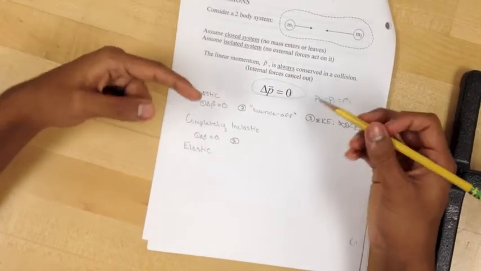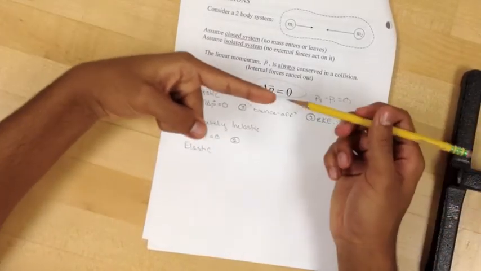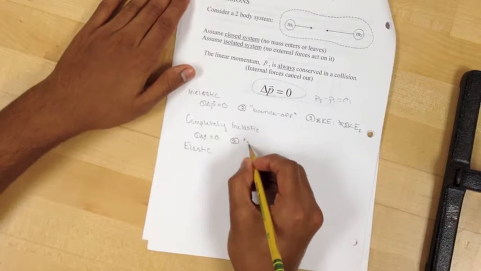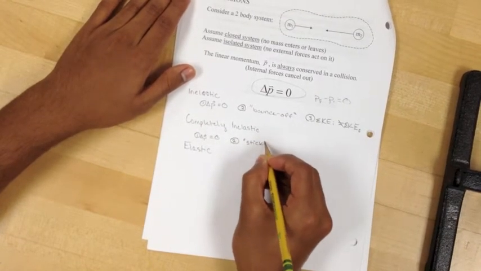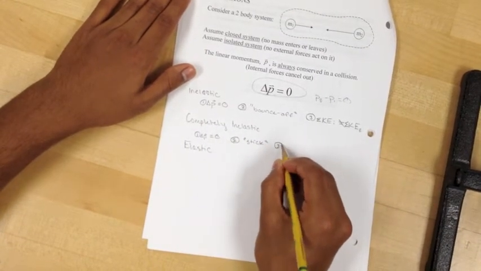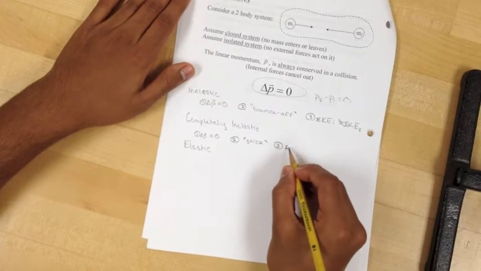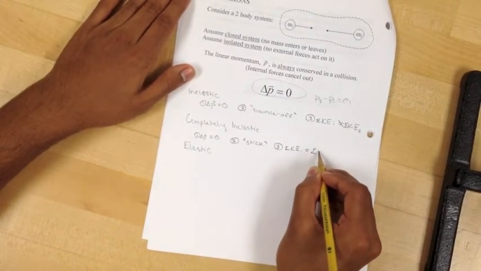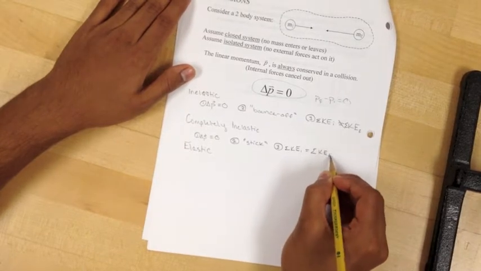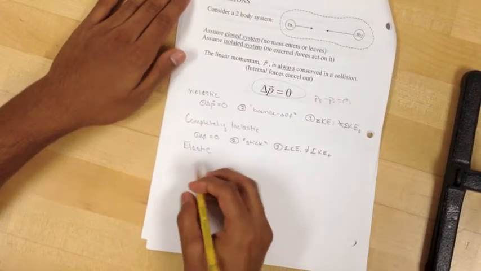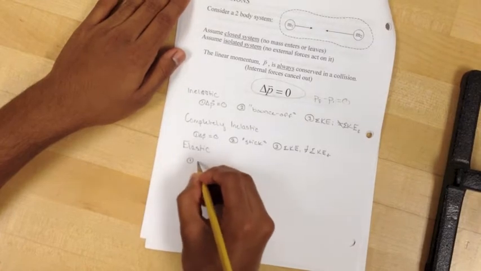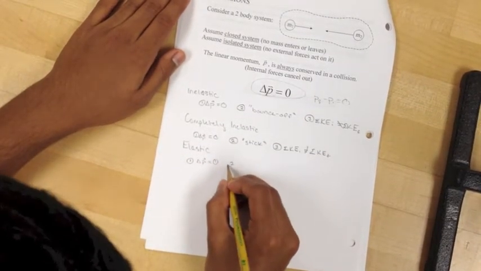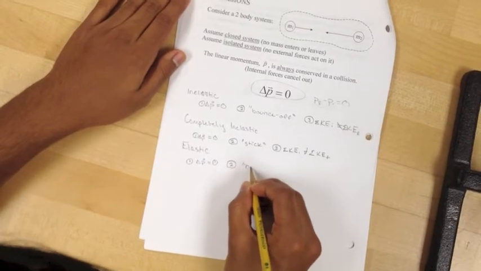In a completely inelastic collision, if two things collide, they stick together. Kinetic energy is not conserved, unless of course it is elastic. Like all collisions, delta P is 0, and they also bounce apart.